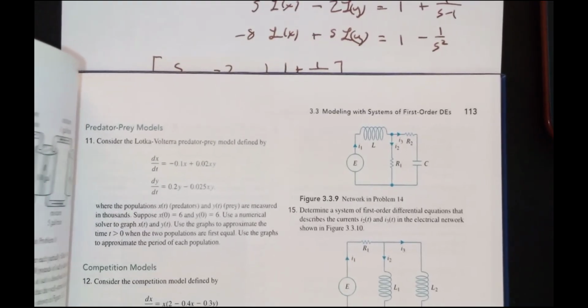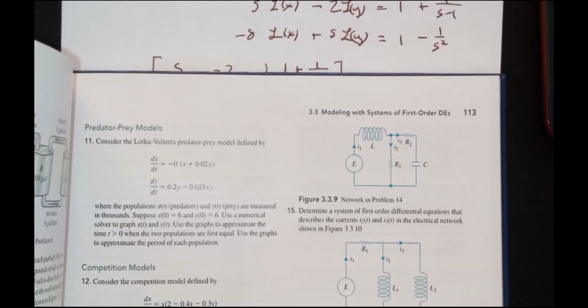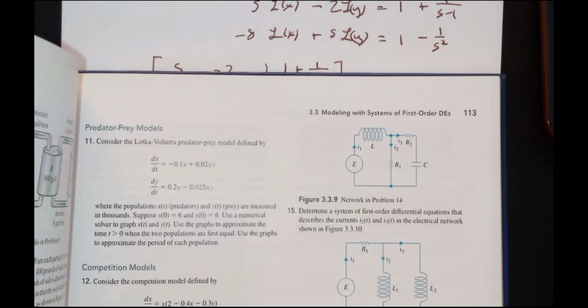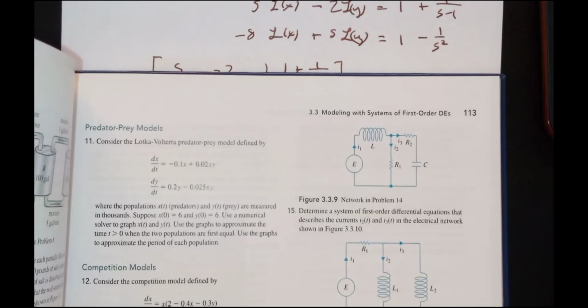Okay. So let's think about what is happening with current 2 and current 3. Because it's only asking me about I2 and I3, right?